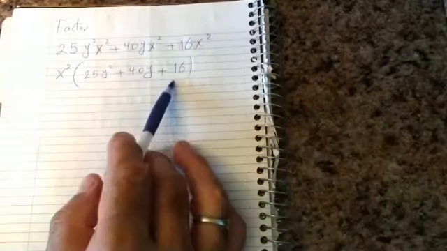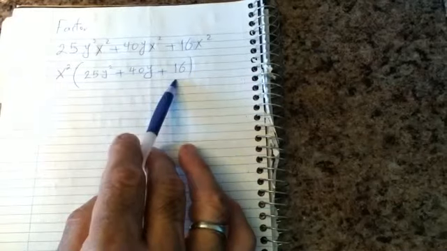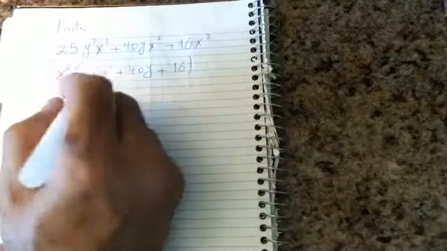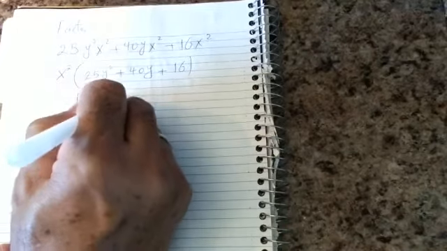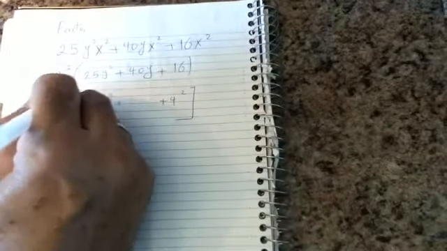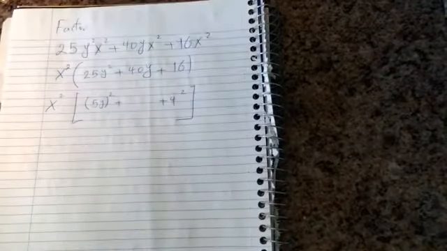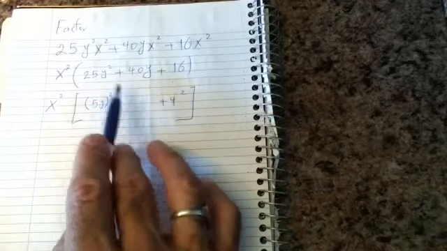Now, within the parentheses, I see the first and the last numbers and variables are perfect squares. See? Because 4 squared is 16, and this 25y² is that.